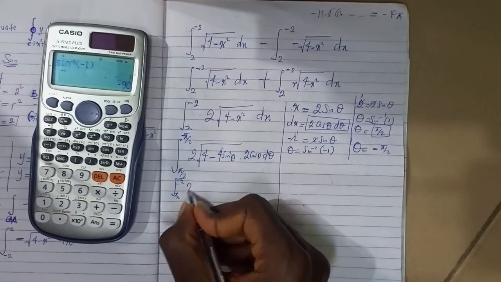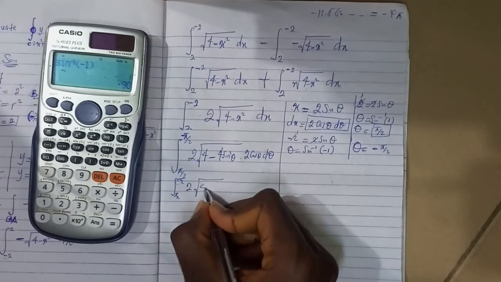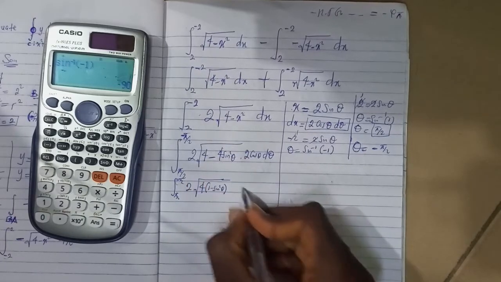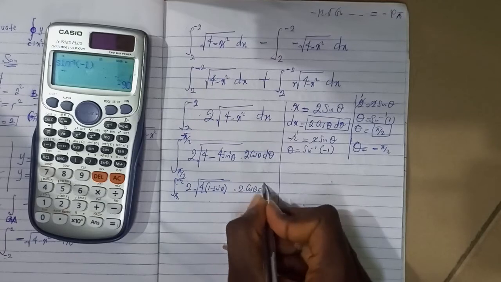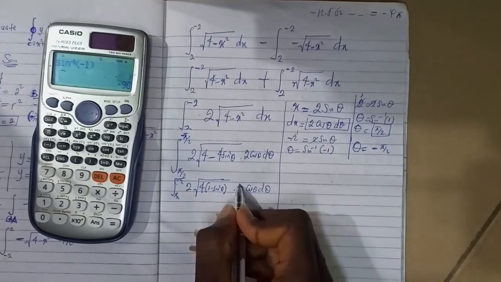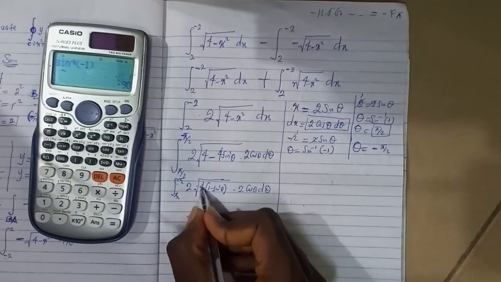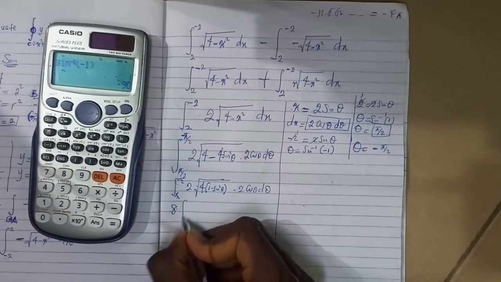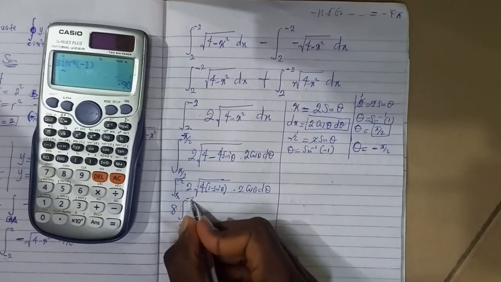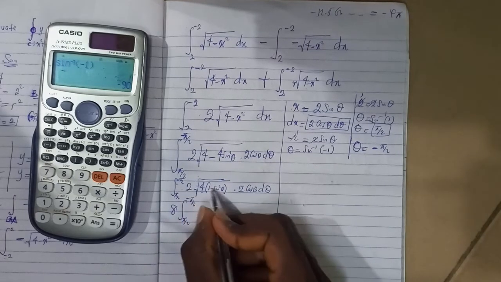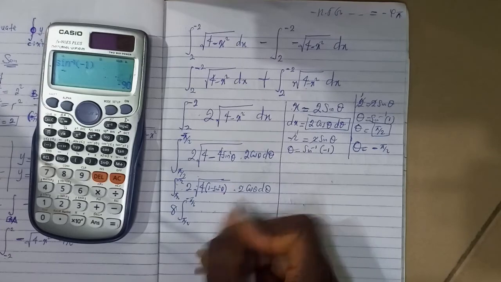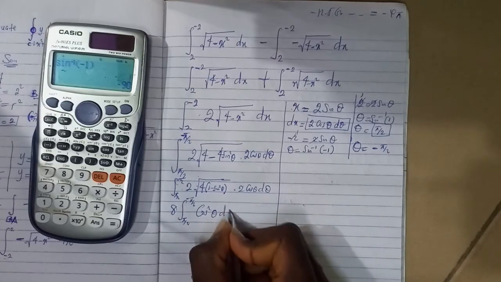Then I have the square root of 4 open bracket, 1 minus sine squared theta, 4 is common here, times 2 cos theta d theta. This 2 times 2 is 4, the square root of 4 is 2, so 4 times 2 is 8. This is the 8 outside. So whatever I have left now is just the square root of 1 minus sine squared theta, and that is the square root of cos squared theta, and that's cos theta. Now cos theta times this cos theta will be cos squared theta d theta.